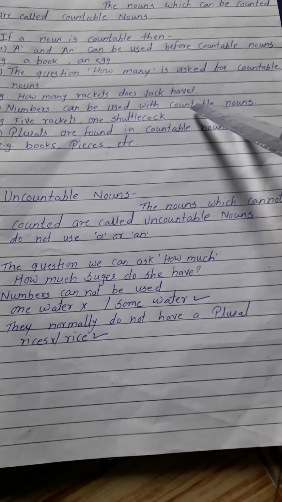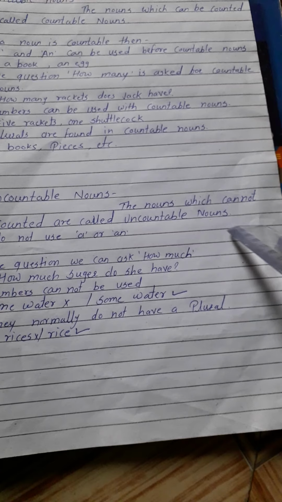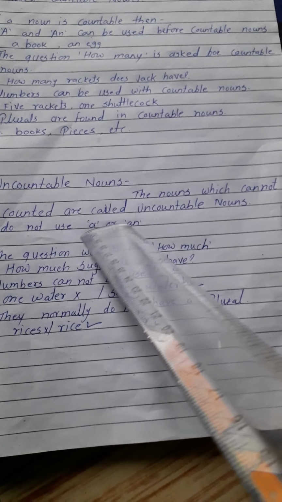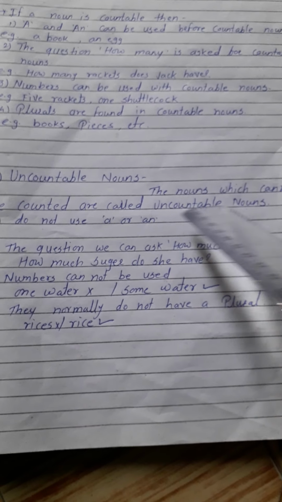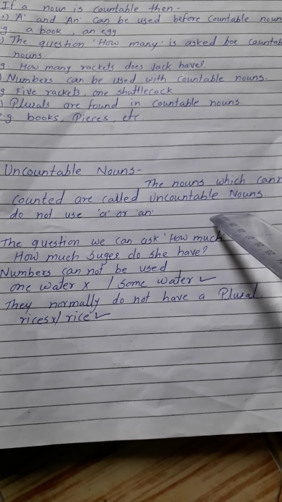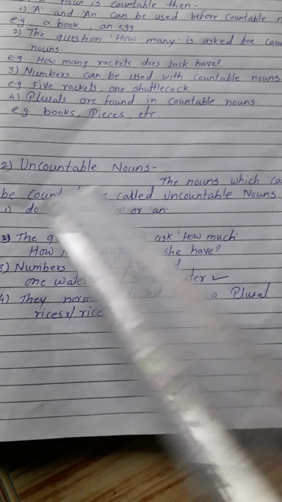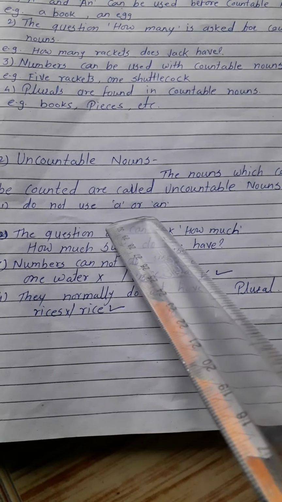In countable nouns we can count, but the nouns which we cannot count are called uncountable nouns. First rule about uncountable nouns: do not use a or an.